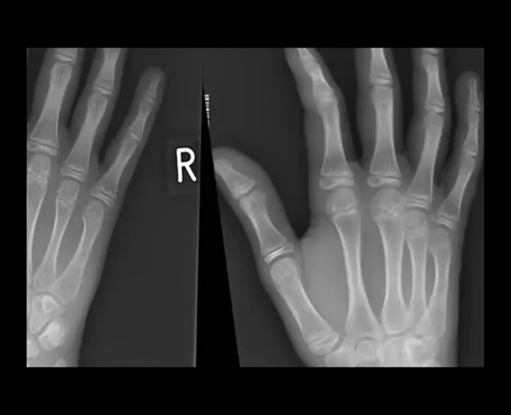So this is here. Sometimes if you check one view, maybe you cannot note anything. But if you check the second view, you will see that there is some malalignment here. And then you are going to mention that it is a fifth metacarpal fracture. Yes.